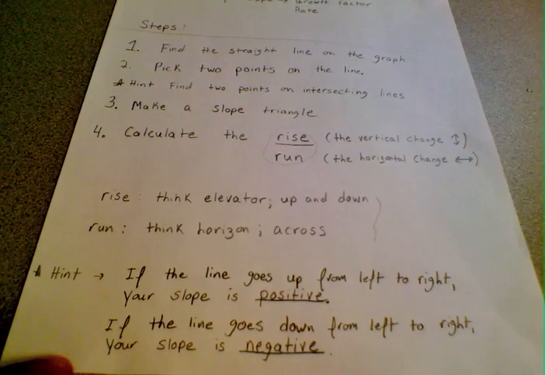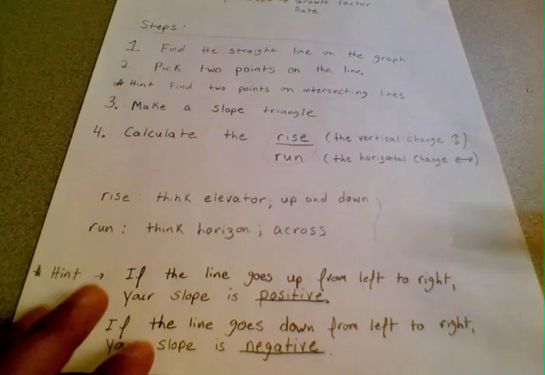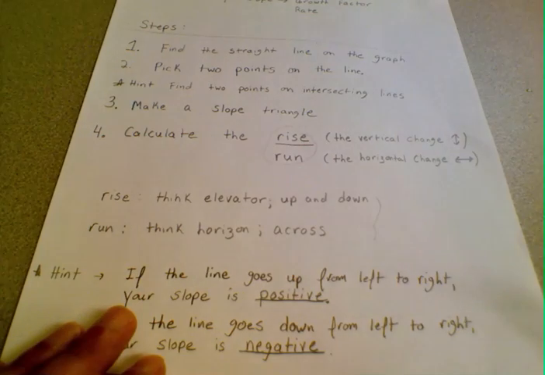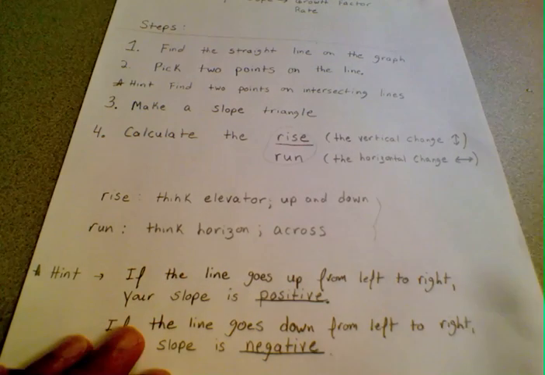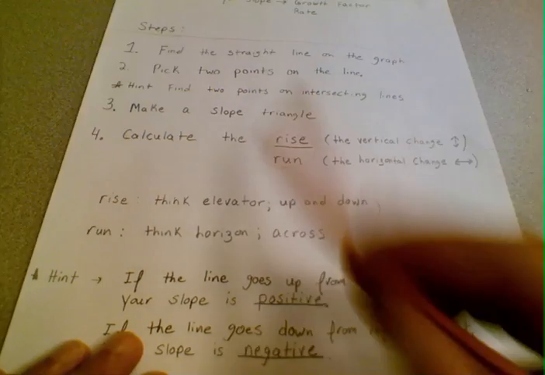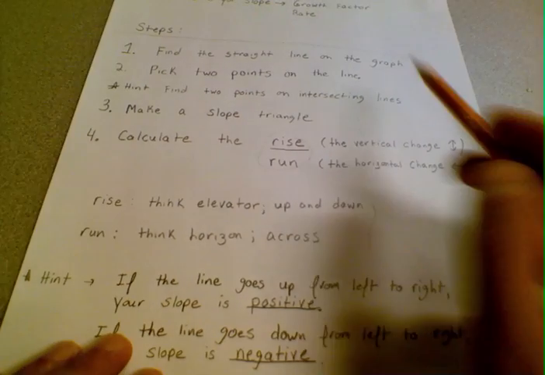All right, so right here we did a lot of telling, guys. In our next video, we're going to show you how to find slope on a graph. It's going to be important that you have this off to your side, because this is what I'm going to be referring to in the examples. I just won't be showing you this.